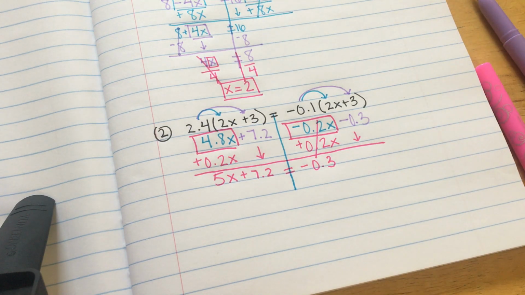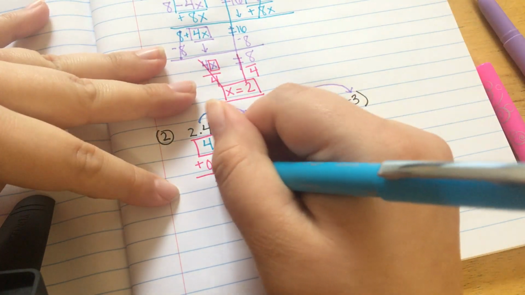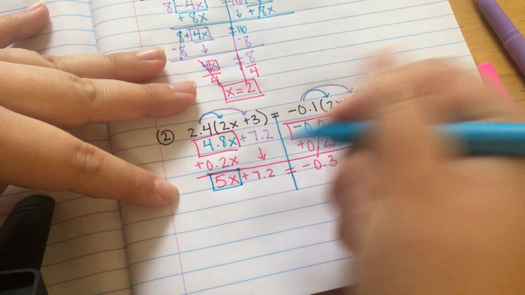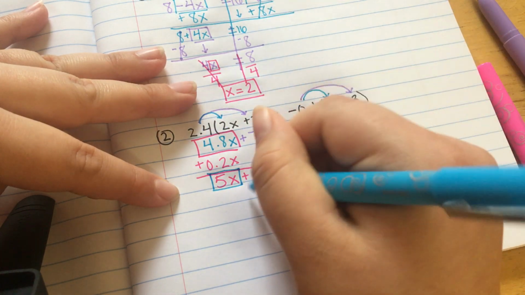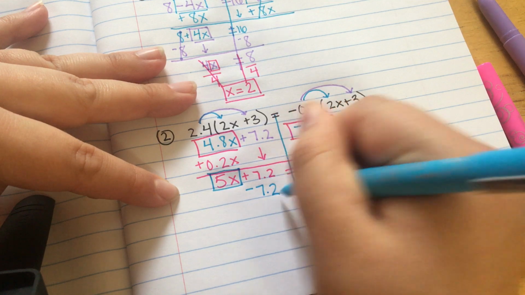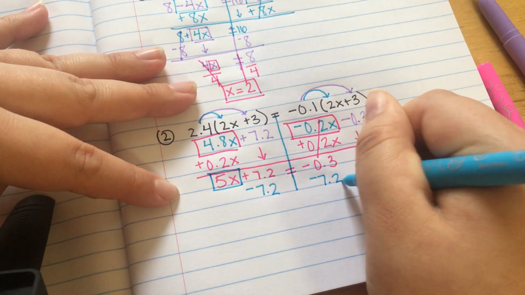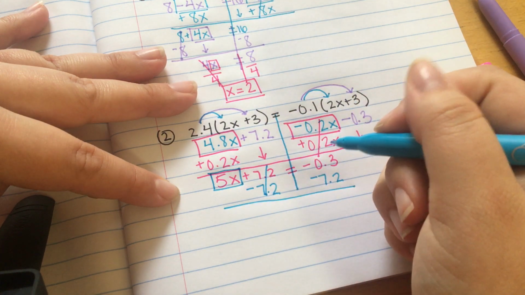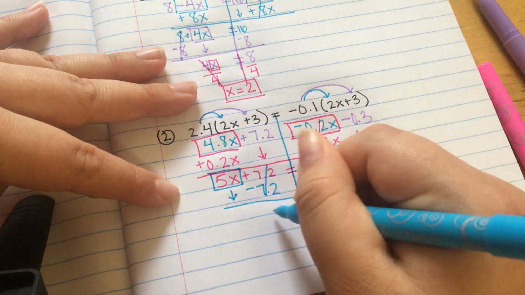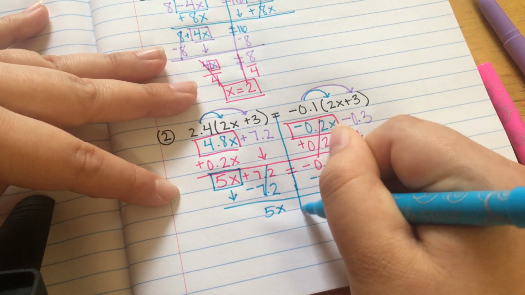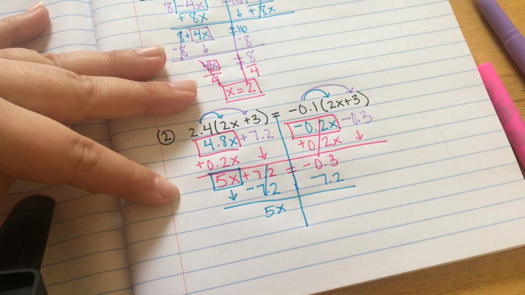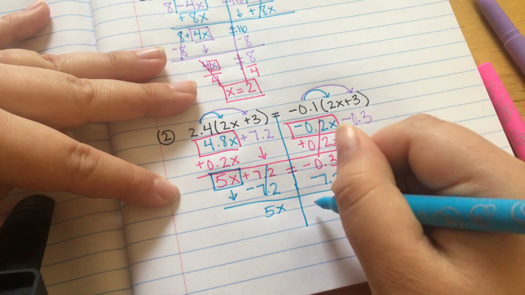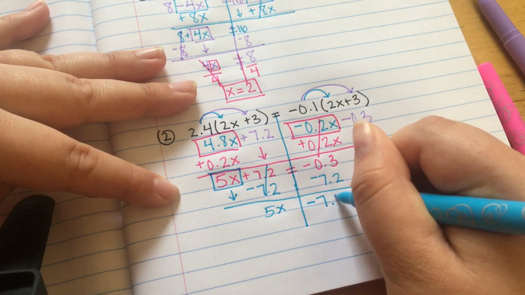Now this is just like a regular problem. I'm going to box my variable. I will subtract 7.2 on both sides. 7.2 minus 7.2 cancels. I bring down the 5x. And then I have negative 0.3 minus 7.2, which is going to give me negative 7.5.